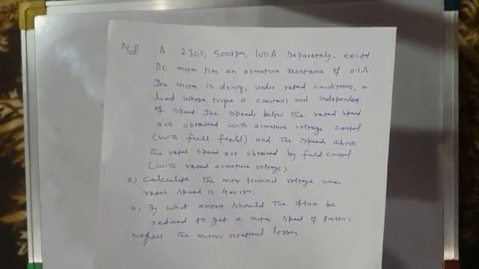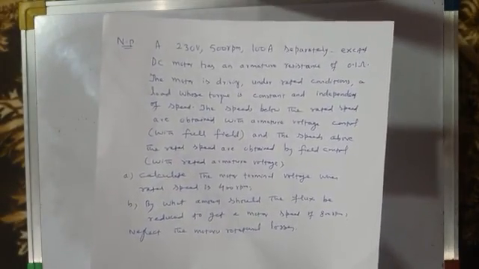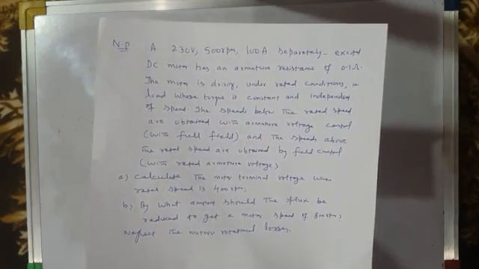I will take this paper close to your camera so that all of you can note down this numerical problem. You can pause the video for some time and note it down. Let's try to solve this very interesting numerical problem. So this is the example, we'll try to solve it.